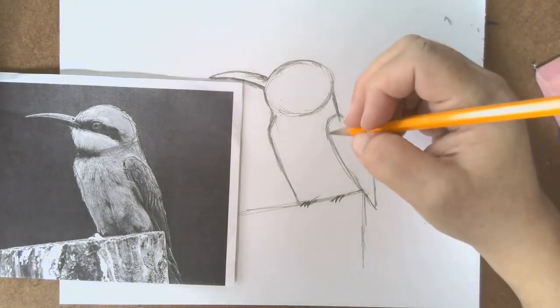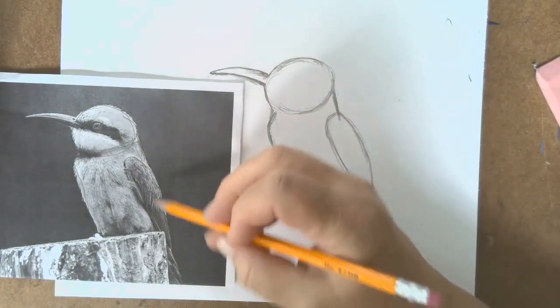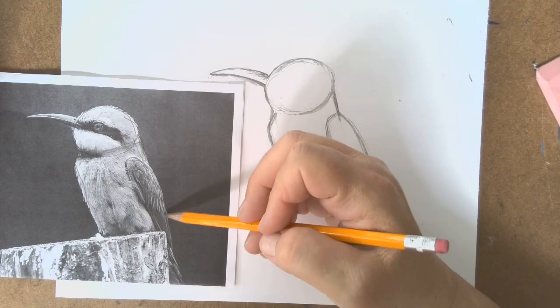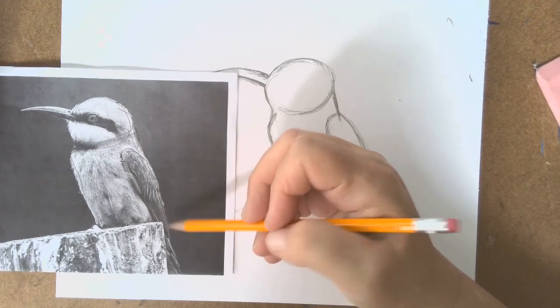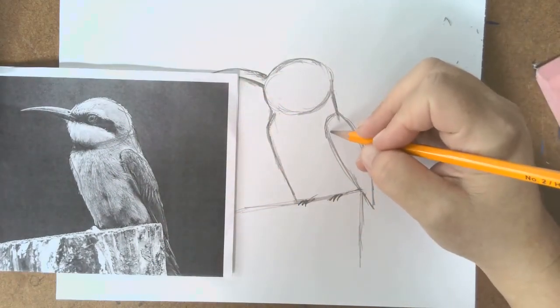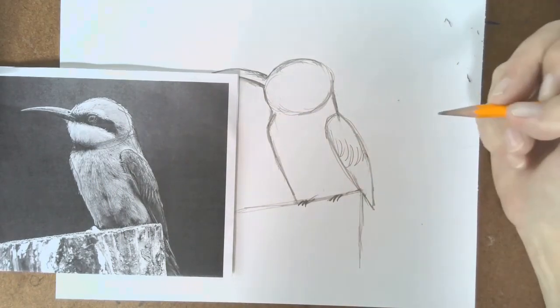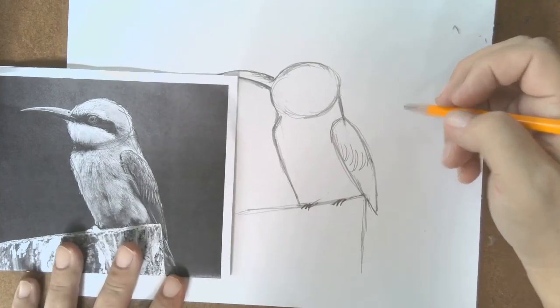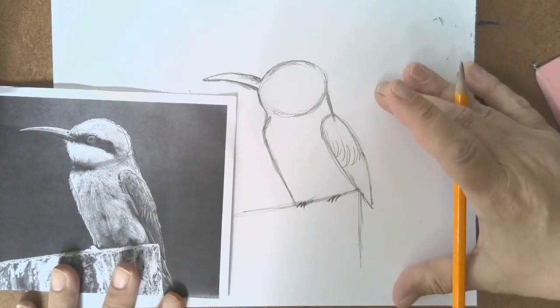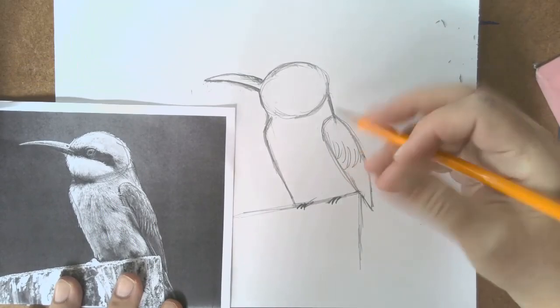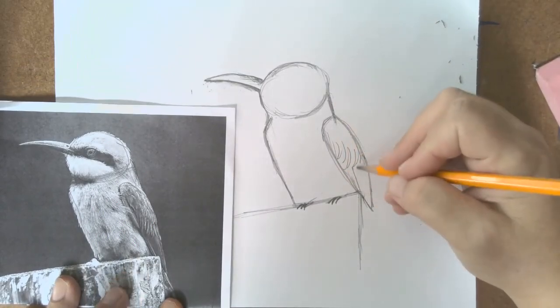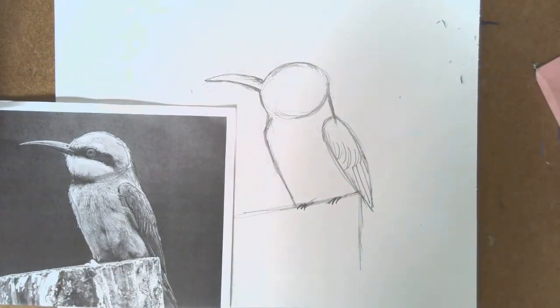Okay, we can add some feathers to this. So I see short feathers here, and down here are longer feathers. So I can just make some short lines showing short feathers there. There we go. And then down here, I can put in some longer feathers by making longer lines.